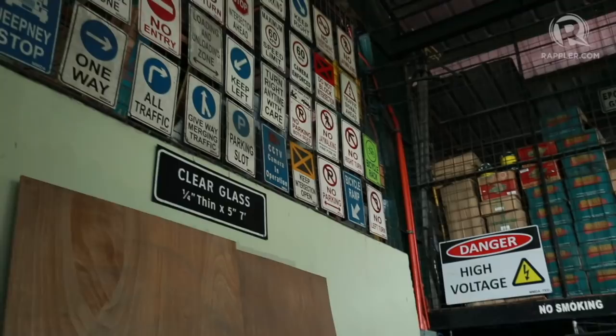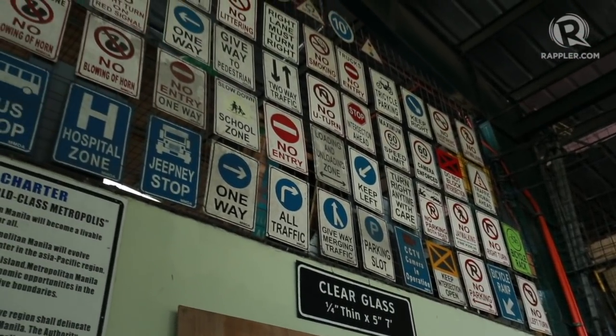Kahapon nandun kami sa workshop ni John sa 3M. Pinakita niya sa amin yung ano talaga ang dapat na sign, na fully backed with reflectorized stickering and everything like that. Pero kung ganon, alam naman natin, mahal yun. So, ang nakita namin sa labas, tinitipid talaga yung reflectorized stickering kasi hindi kaya talaga ng budget eh. So, ang nakita natin, ang reflectorized lang, yung border, tsaka yung lettering. Yung background, hindi siya reflectorized.